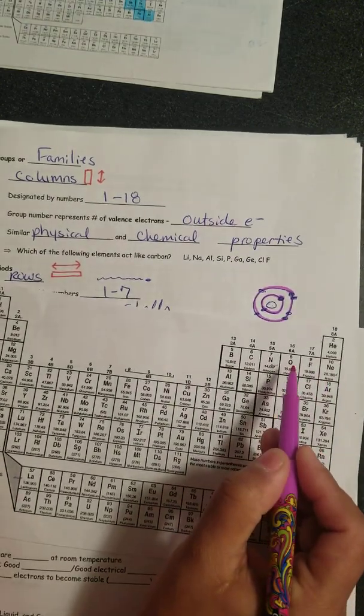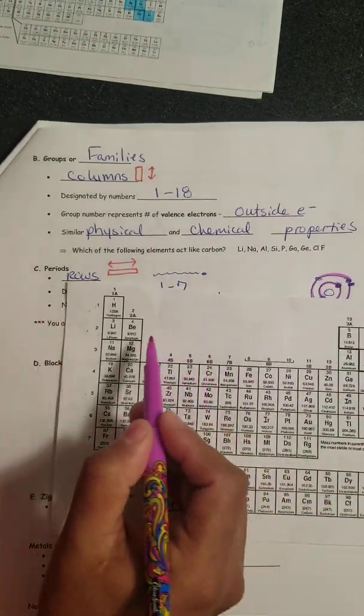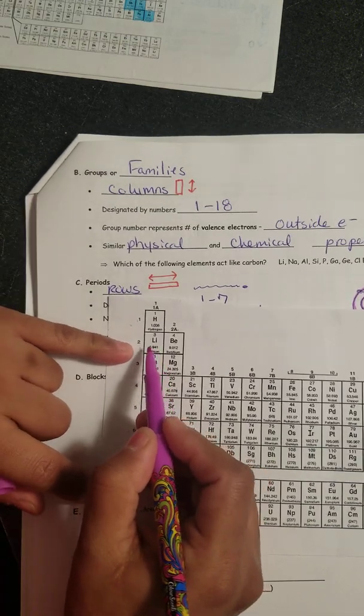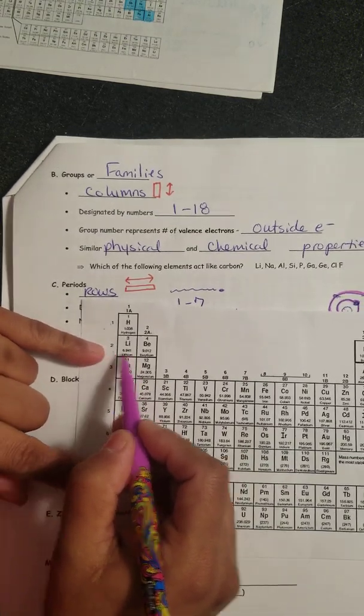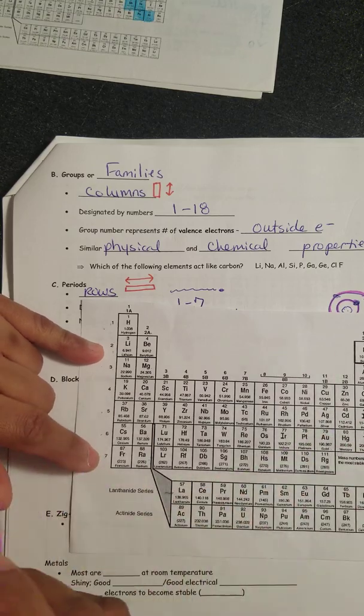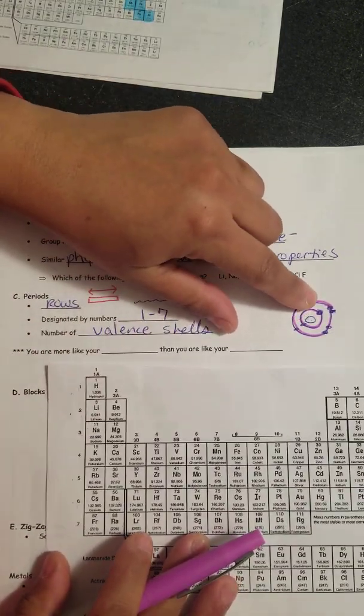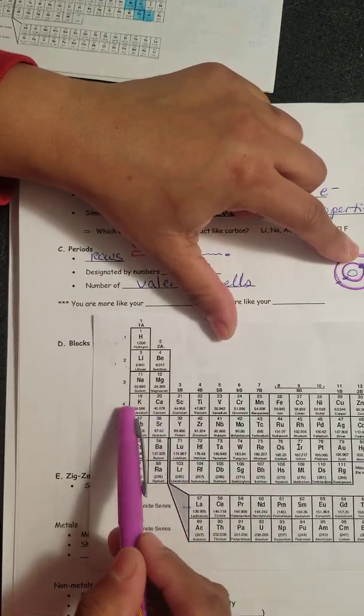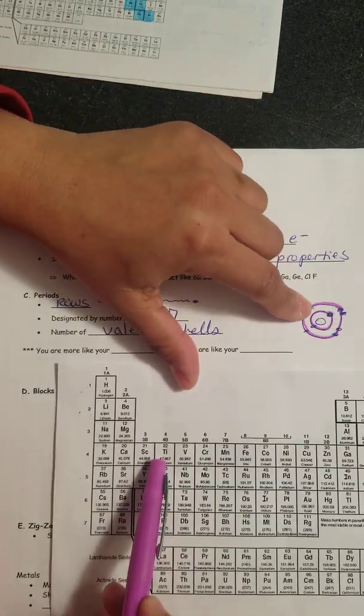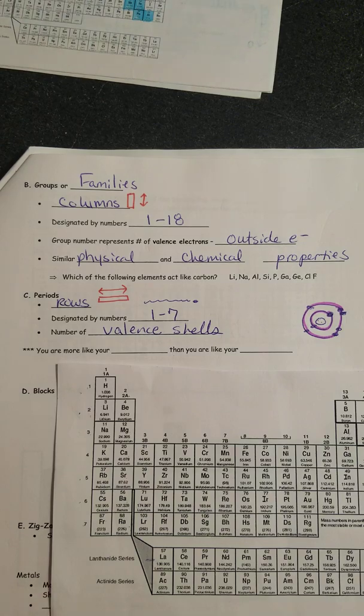Here he is right here. Let's go sideways all the way to the side. And what row is he in? Look at that, row 2. So everybody in period or row 2 will have 2 shells. Everybody in period or row 4 is going to have 4 shells. Look at that. Is that not amazing on how the periodic table came together and organized?